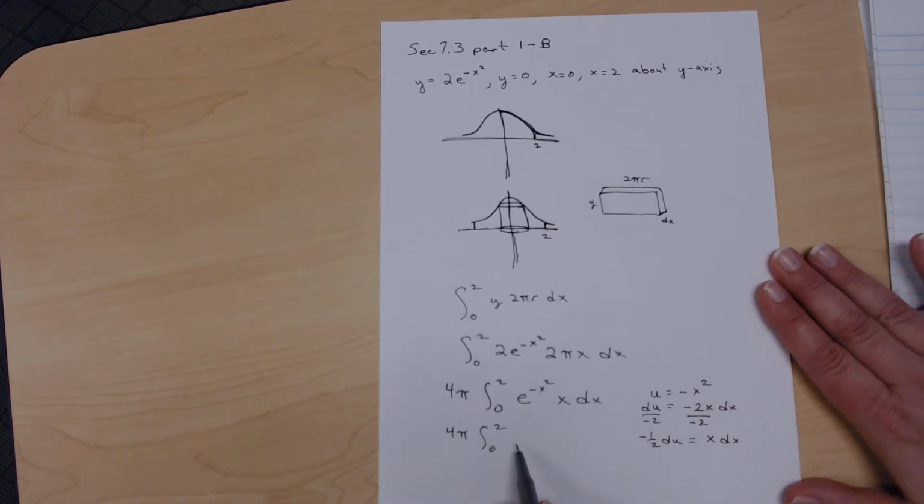This we can write now as e to the u. And what are we going to put in place of x dx? In place of x dx, we're going to put in negative 1/2 du. Instead of x dx, we're putting in negative 1/2 du. Good. And then this we can even pull out.